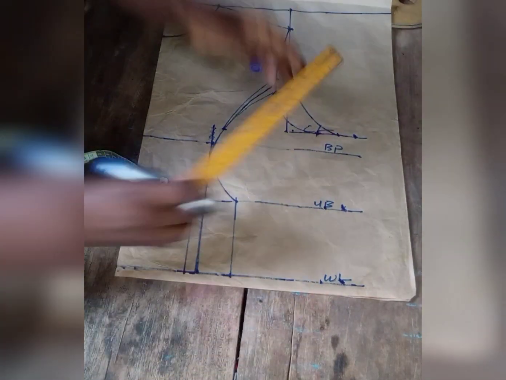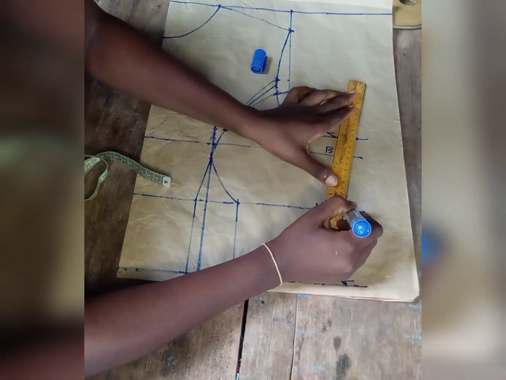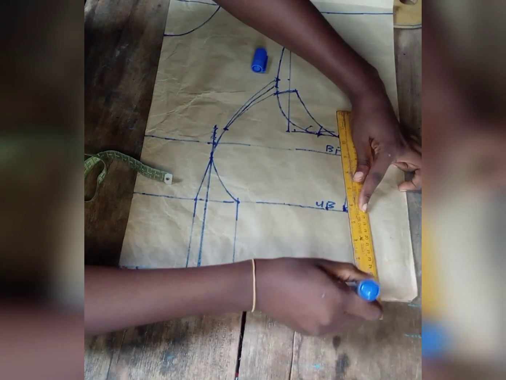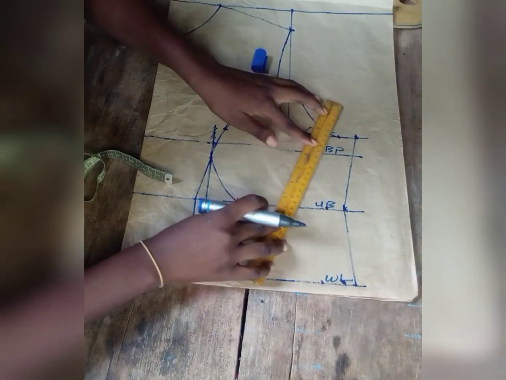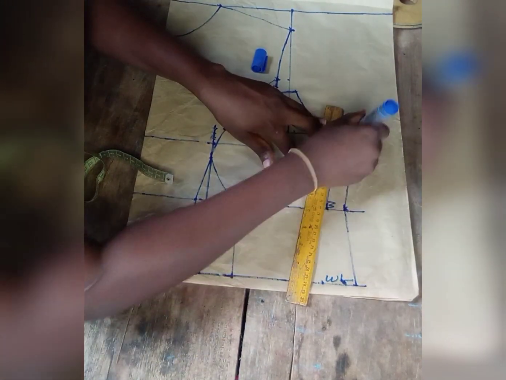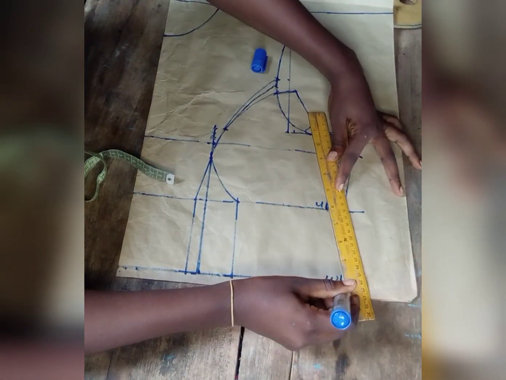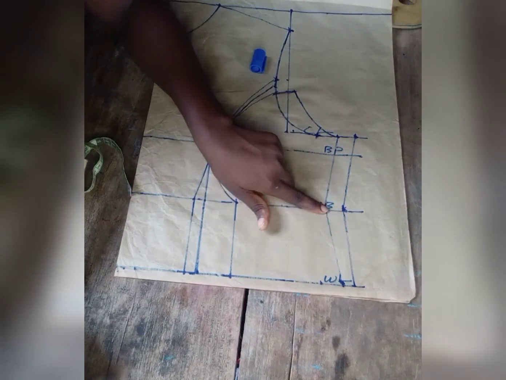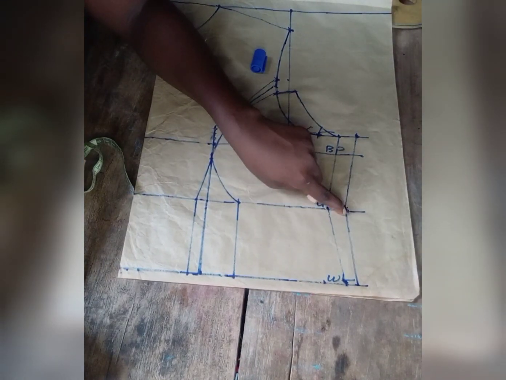So after that, I was supposed to add an extra 1 inch for ease, but I like to add that on my fabric. So mind you, please always take note to add your 1 inch ease allowance and sewing allowance on your pattern paper if you know you are going to forget. So this was the drafting.